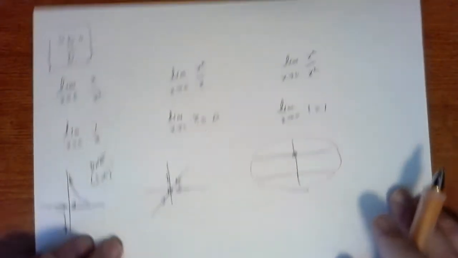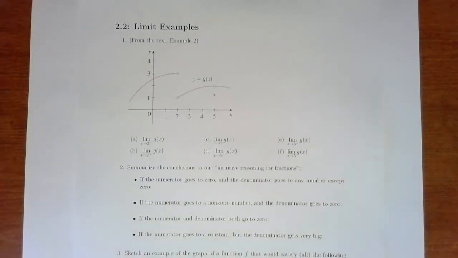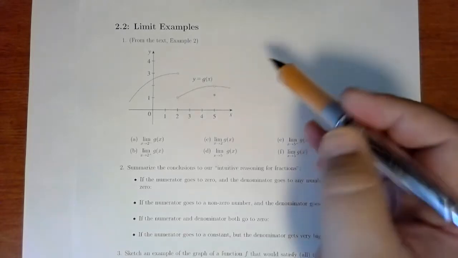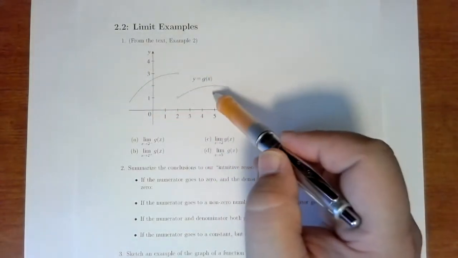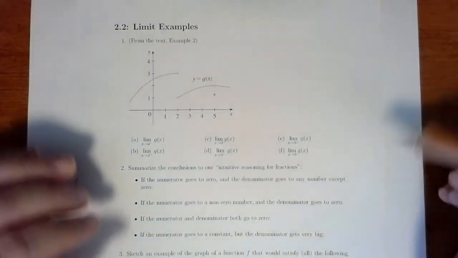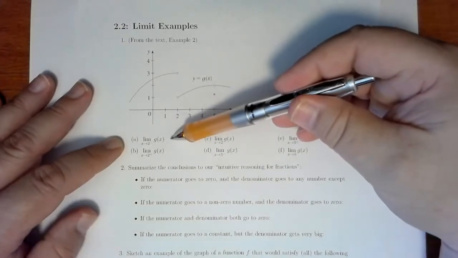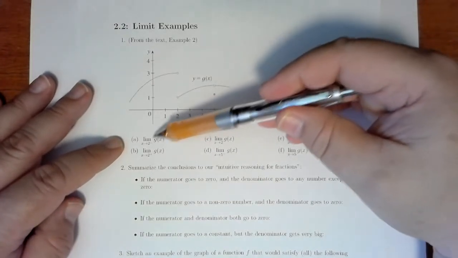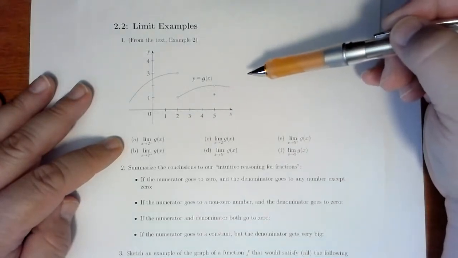Good. Okay, so now I want to take a quick look at some of the handout exercises. They are available on the class website. Let's see if we can answer a few of them together. So this first one is example 2 in the textbook. Here you have a g of x. Can you see everything that you need to there? In this picture, if I'm trying to figure out what the limit is as x approaches 2 from the left, how would I do that?